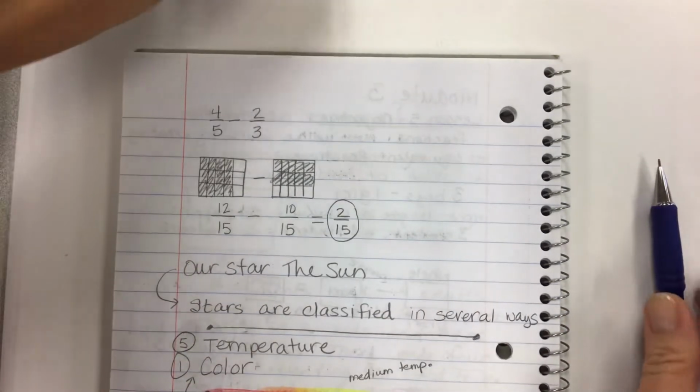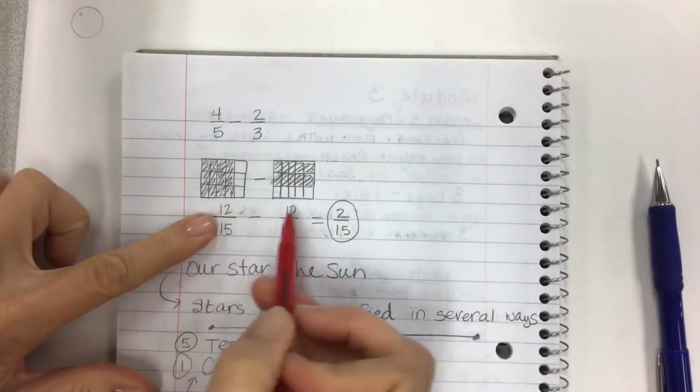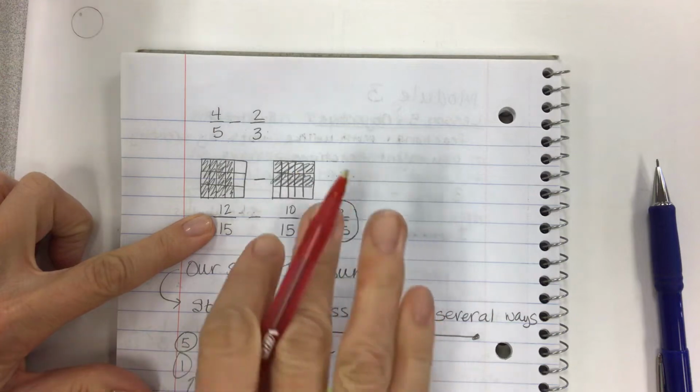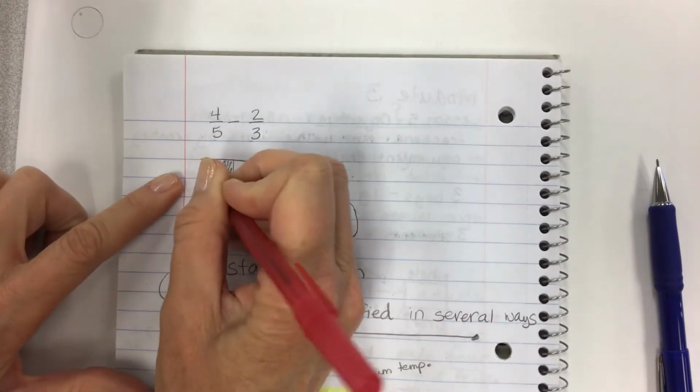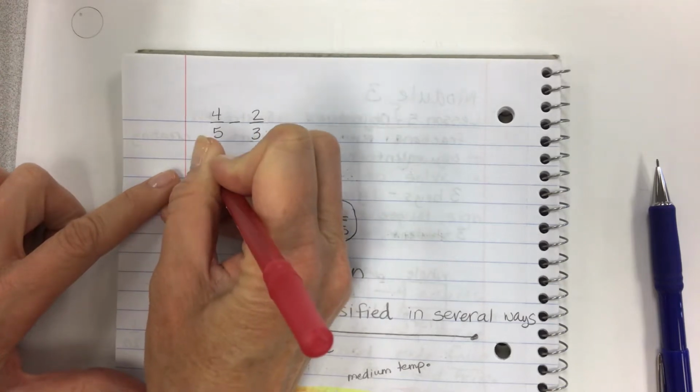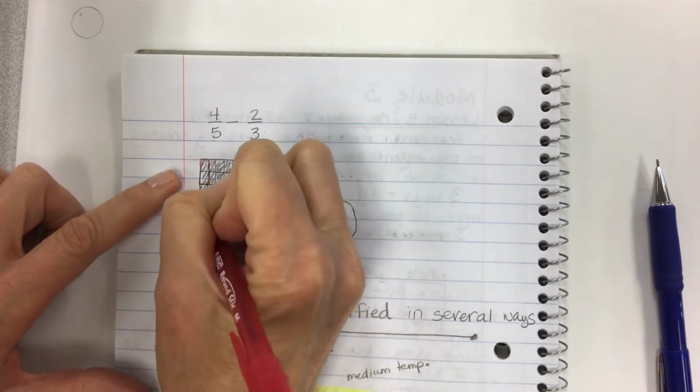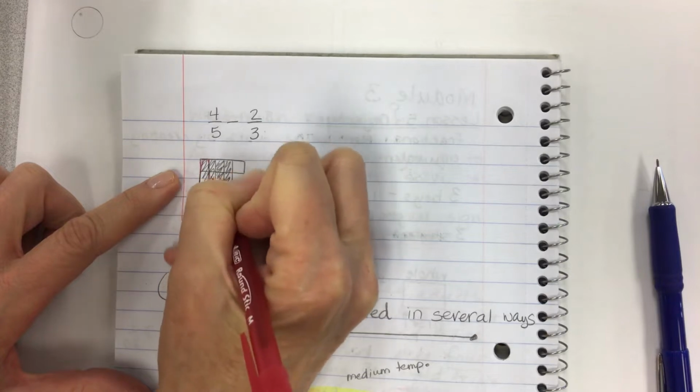And again, this one, you have 12, and you have to take away 10 of them. The only reason that we're creating this is to figure out how many to take away. And so I would take away 10 out of the 12, and I would be left with only 2.